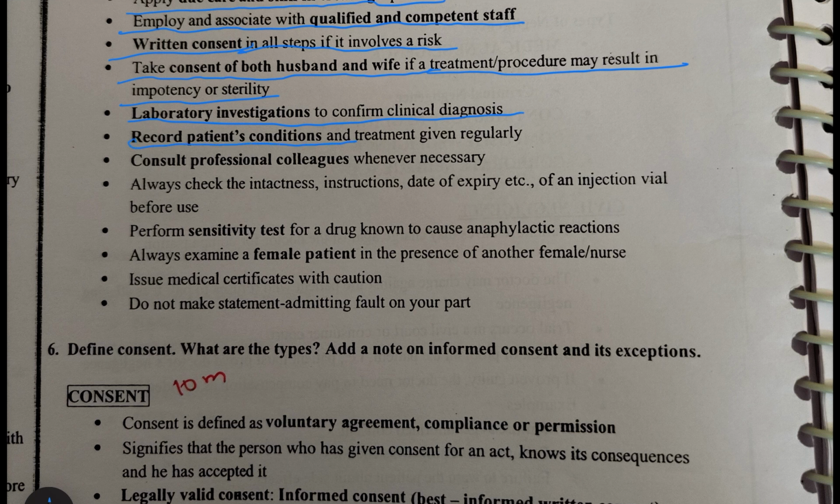Record patient conditions and treatment given regularly. Consult professional colleagues whenever necessary. Always check intactness, instructions, date of expiry, etc. of an injection vial before use. Perform sensitivity test of a drug known to cause anaphylactic reactions. Always examine a female patient in the presence of another female or nurse. Issue medical certificate with caution. Do not make a statement admitting a fault on your part.